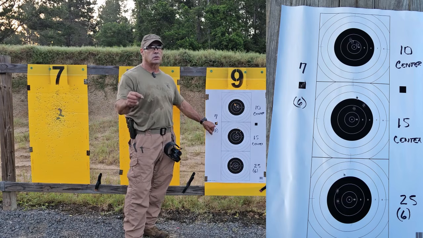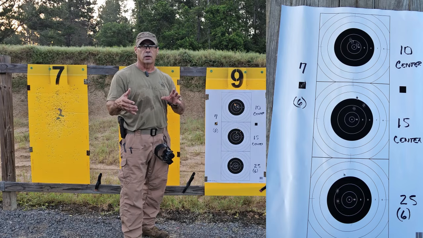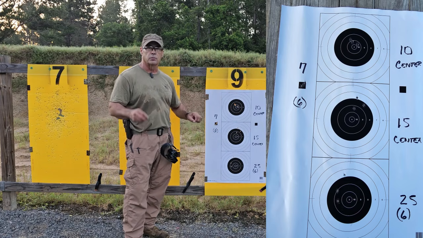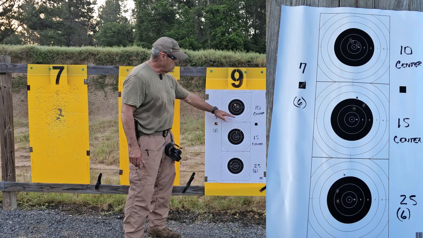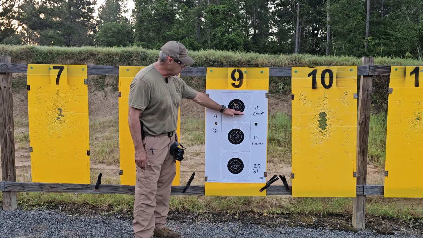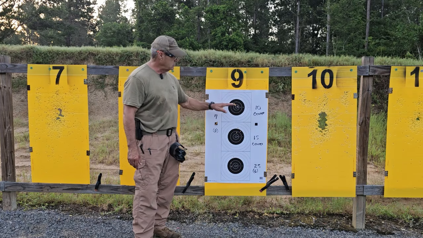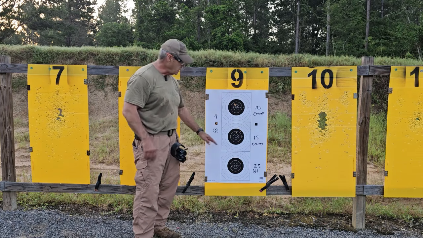If I cannot do this at 7, I'm not applying my correct fundamentals. So a lot of times I won't move back until I can do a good group at 7 to feel good. When I moved to 10, I did a center hold. I came up here, first best sight picture, broke the shot. So work well. 10 yards, where I cut, where I hit.